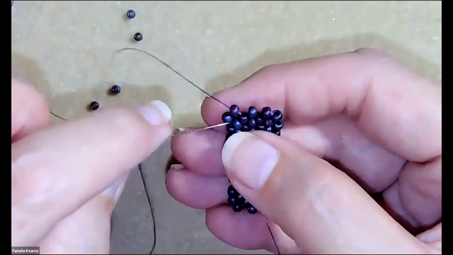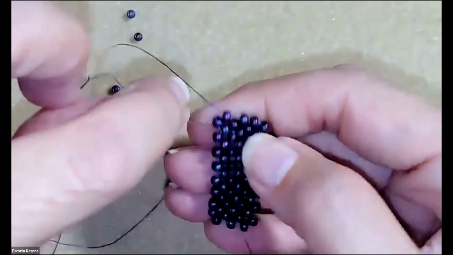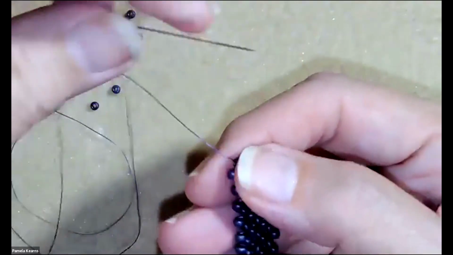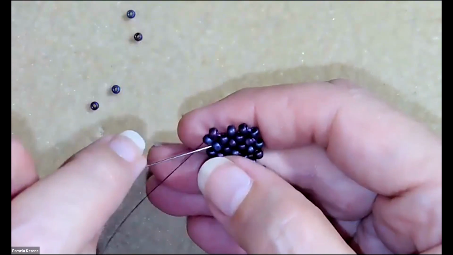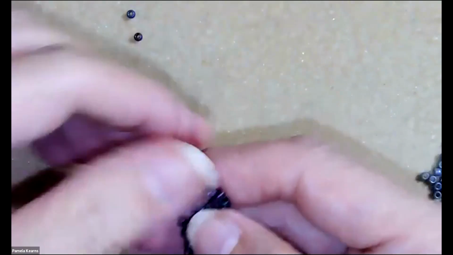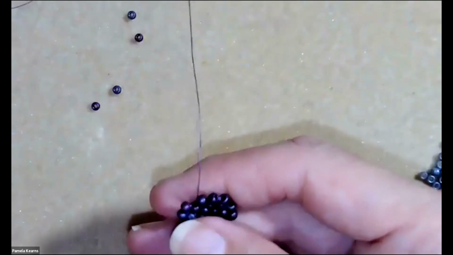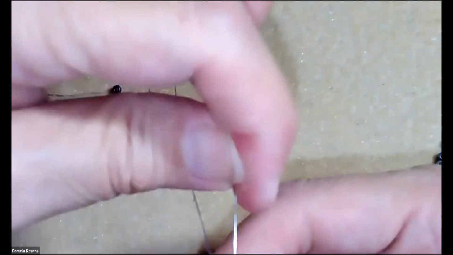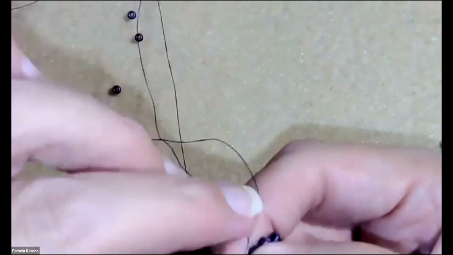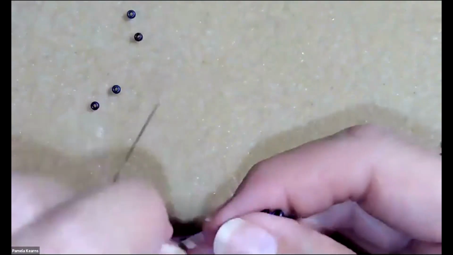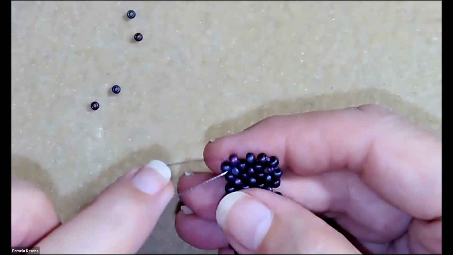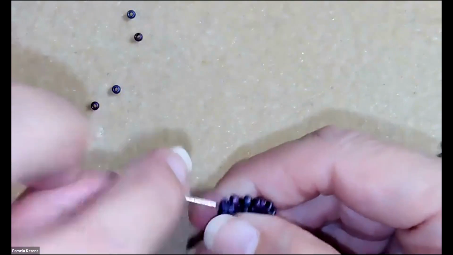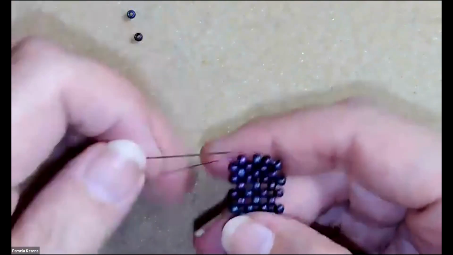So having gone through it as many times as we have, there is no need to reinforce it any further. Not really, no, because you're going to be stitching through these same beads as you add the embellishment as well. And the embellishment will actually help stiffen it up too, because you're taking it from a different angle now.